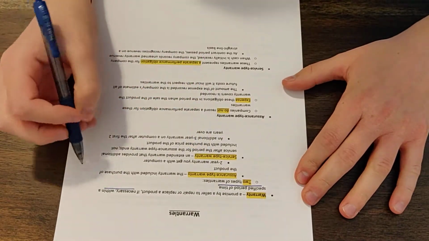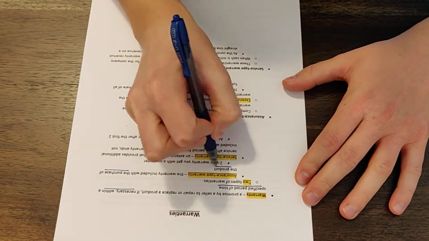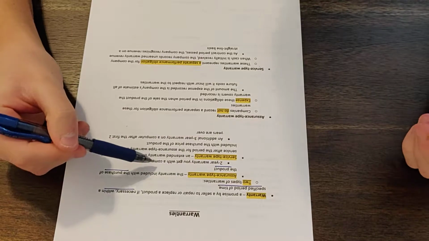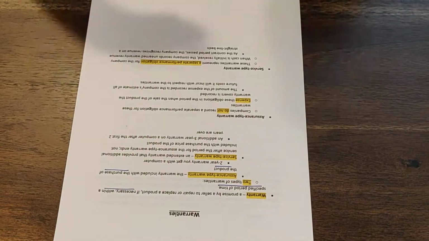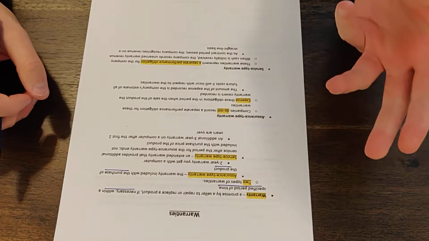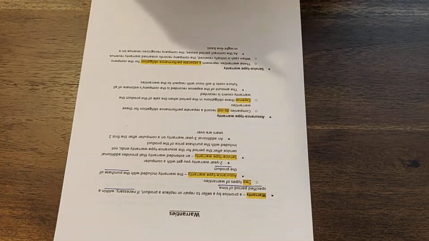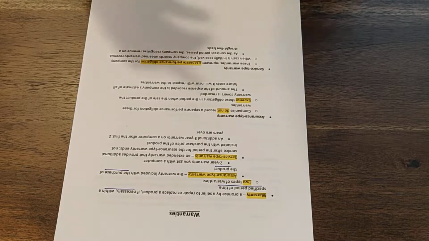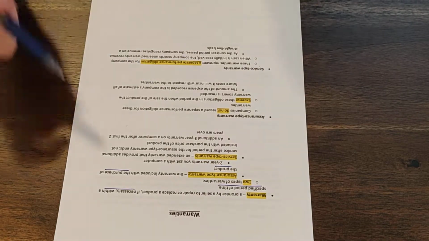The assurance type warranty is the warranty included with the purchase of a product. So if you buy a computer, you get this 2-year warranty or 1-year warranty or whatever with it that says, if there's any issues with this product when we sold it to you, we'll fix them, right? Obviously, these warranties are not super extensive.